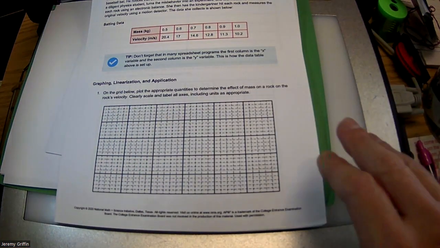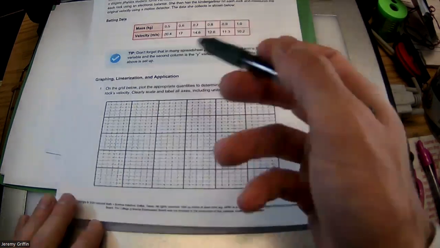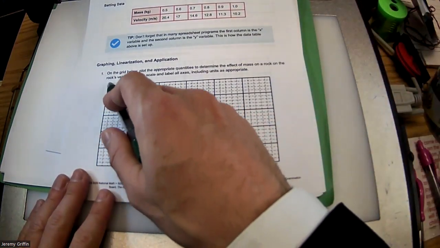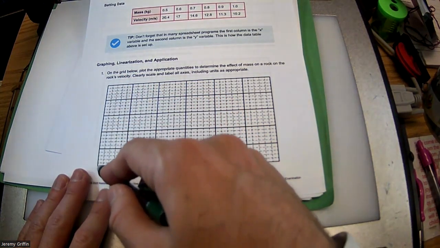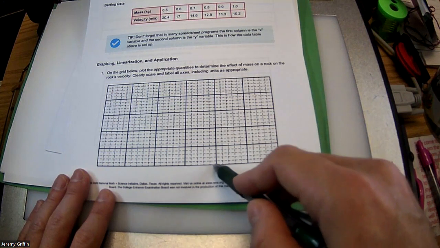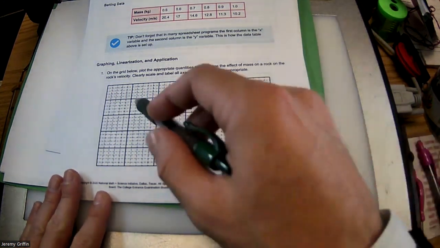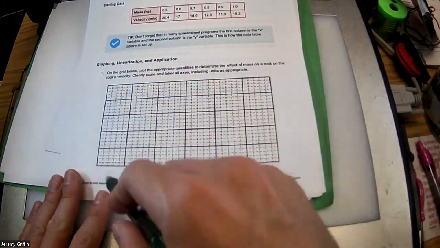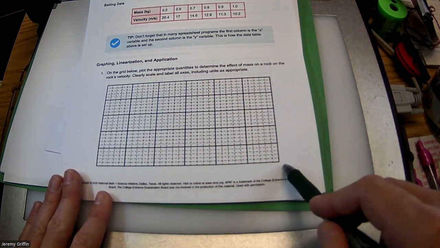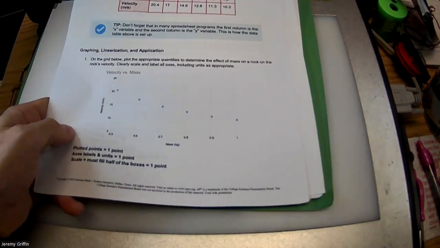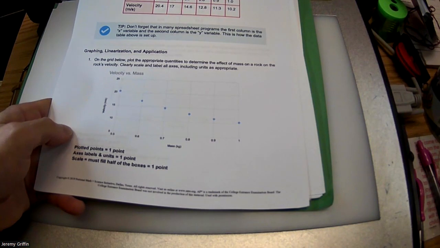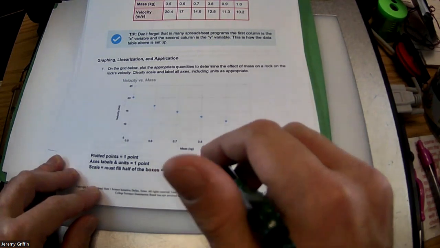Okay, so if you just graph exactly what they have, you put velocity as your vertical axis because that's the dependent variable, and mass on the horizontal axis because that's your independent variable. So you have velocity in meters per second up here, and mass in kilograms down here. Okay, that's what you guys got. Do you have a graph that looks like that, which is an inverse relationship? You guys came up with an inverse relationship, right? So you guys ready to score yourselves?